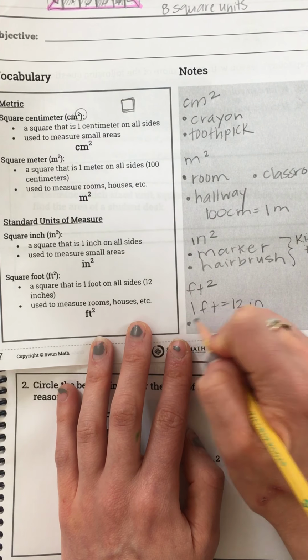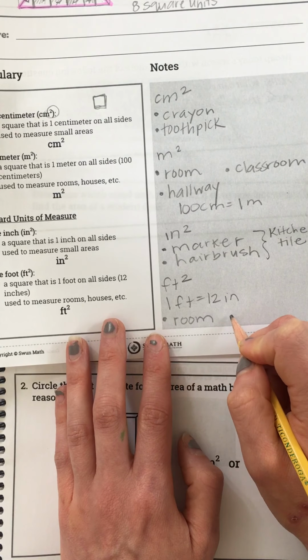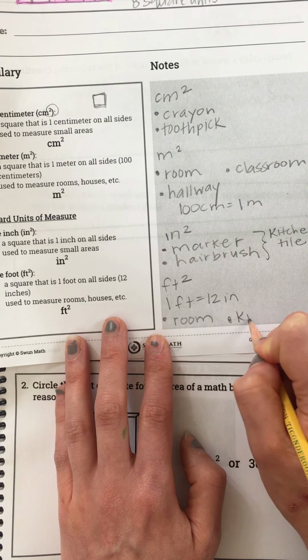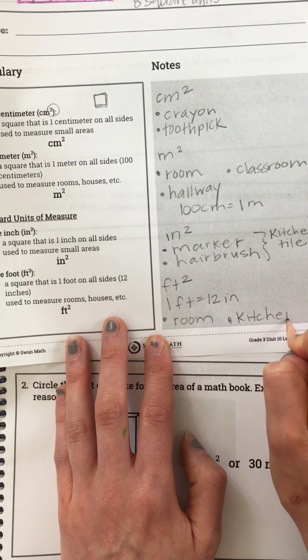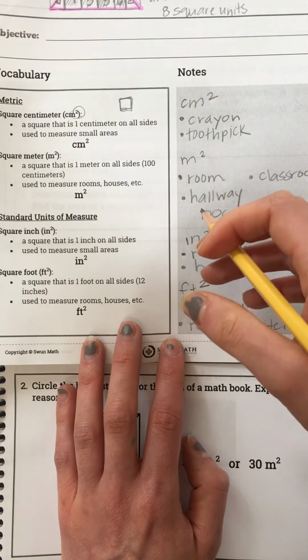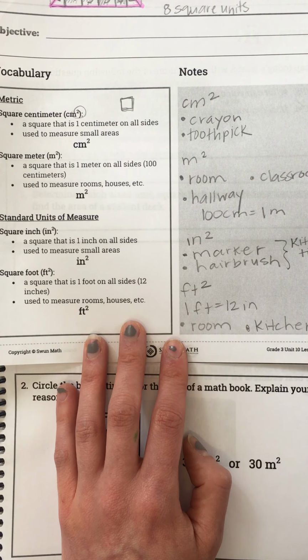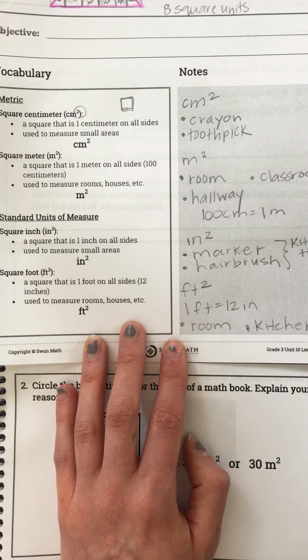So you might want to also measure your room. You might want to also measure maybe just the kitchen, okay? If you used meters to measure, you would have less of them because they're larger. If you used feet to measure a room, you would have more of them because they are smaller, okay?